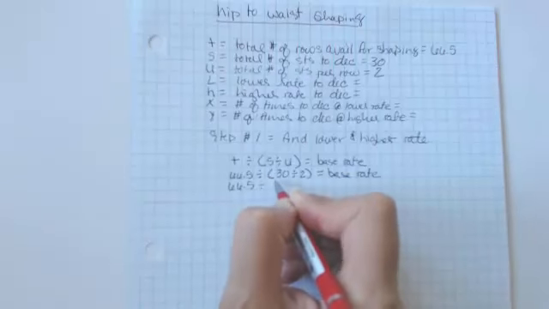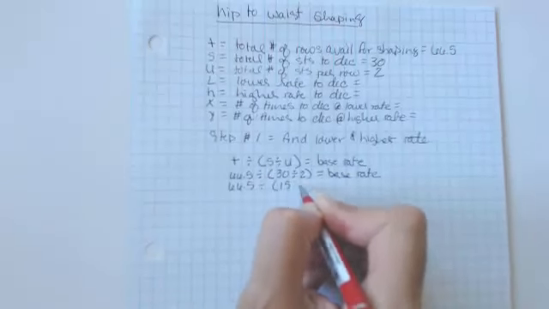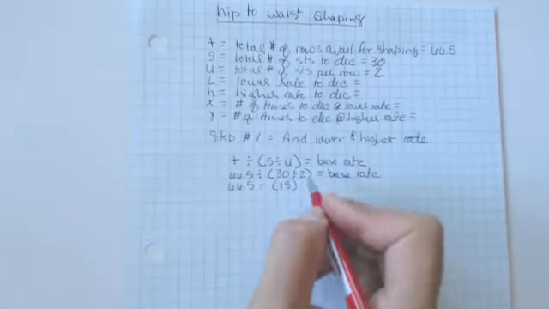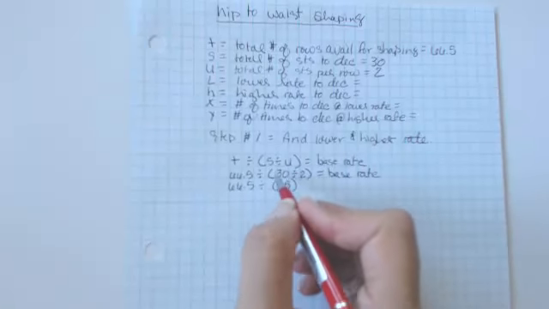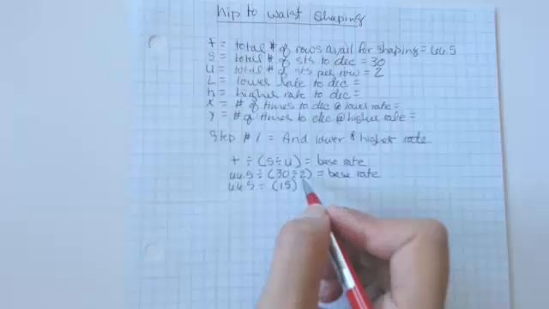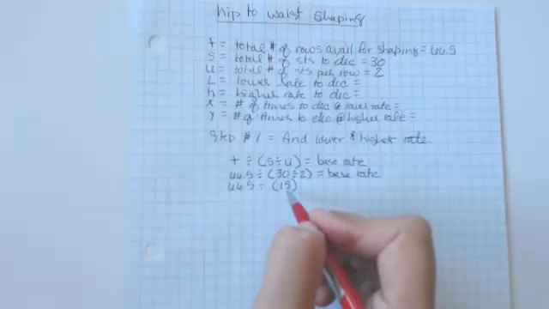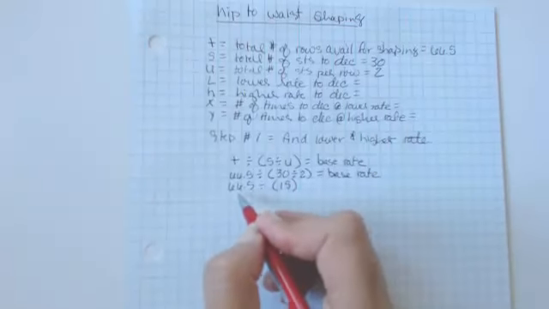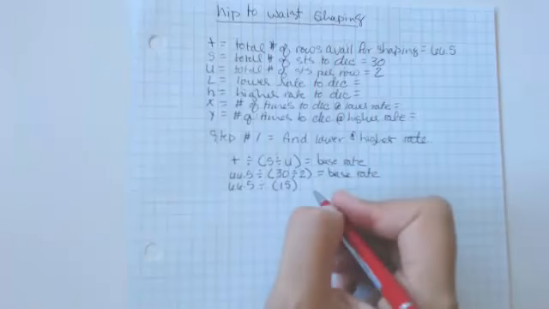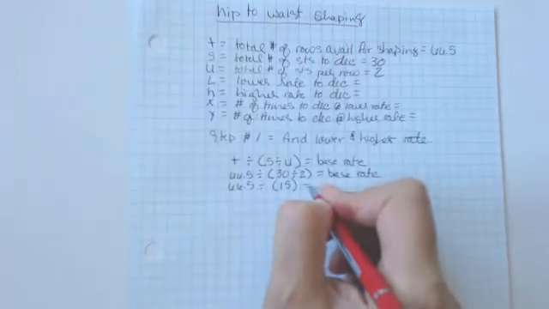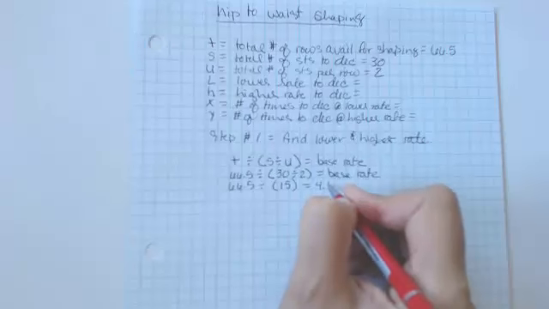66.5 divided by 15, because I'm just going to do all the math that's in the parentheses first. So 30 divided by 2 is 15. So now 66.5 divided by 15 equals 4.43.